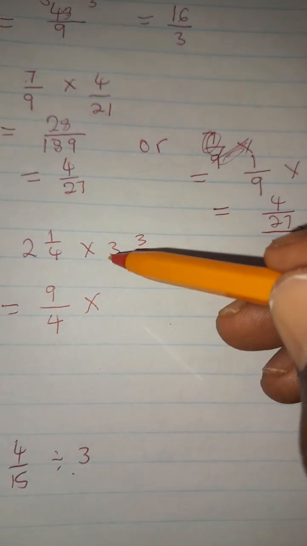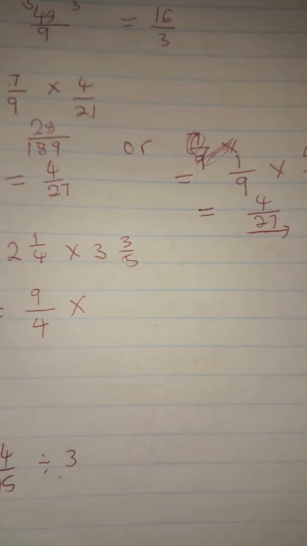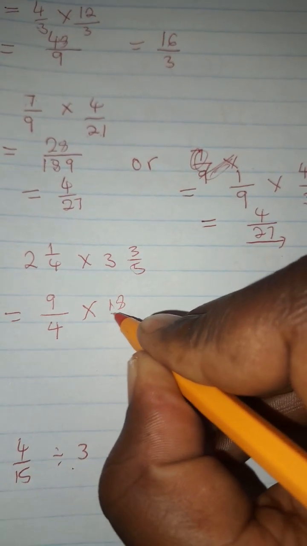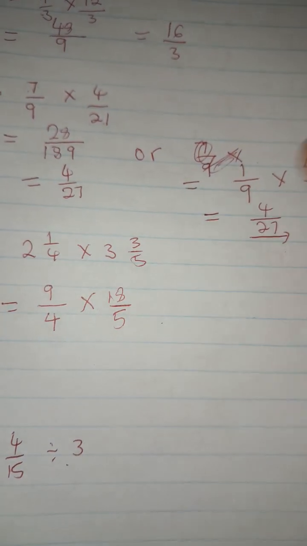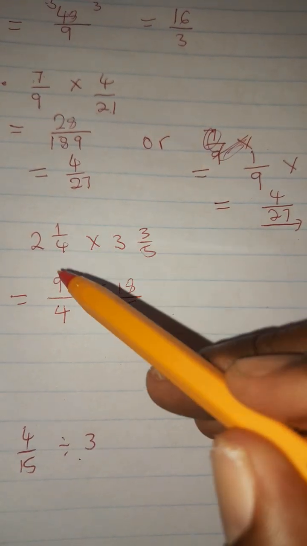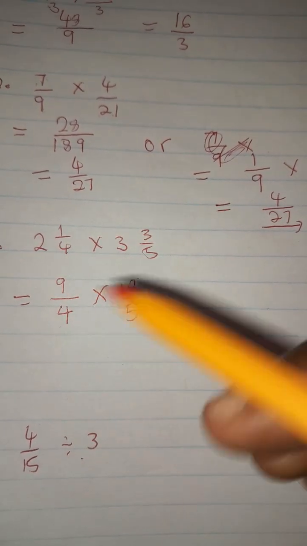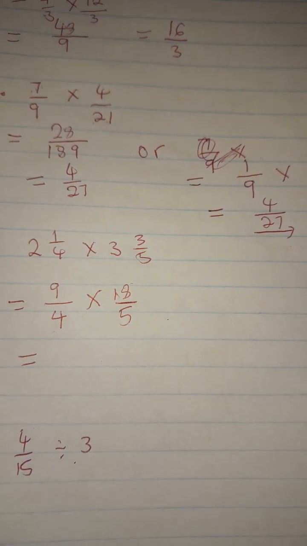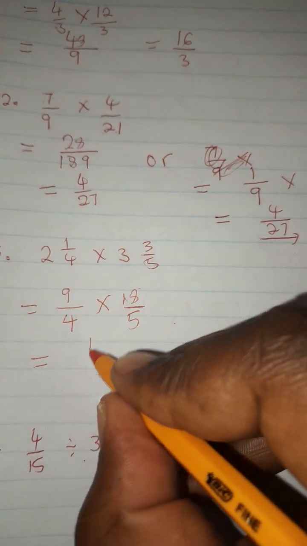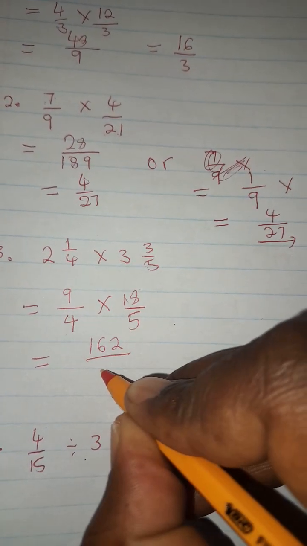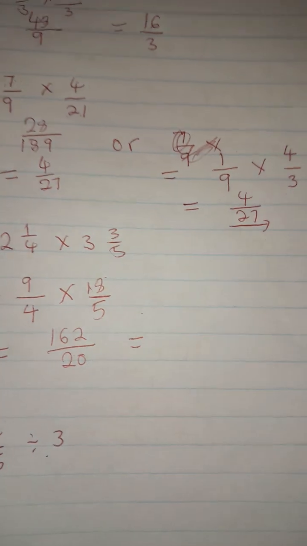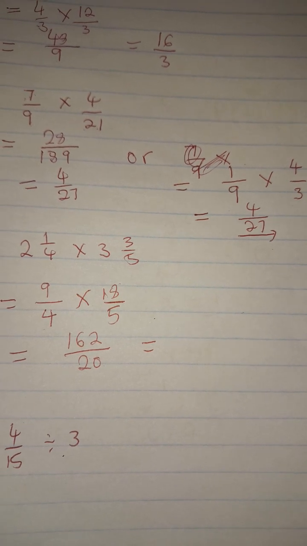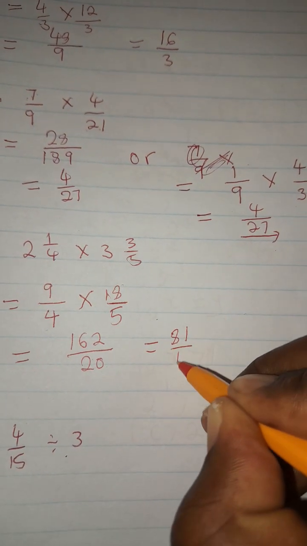Similarly, here we are going to have 3 times 5, which is 15, then plus 3, which is 18. So we have 18 over 5. Does 9 go into 5? No. Does 18 go into 4? No. So what are we going to do? Let's just multiply the numerators. What is 9 times 18? That's 162. What is 4 times 5? That's 20. Let's see if we can break this into simplest terms. 162 over 20 gives us 81 over 10.